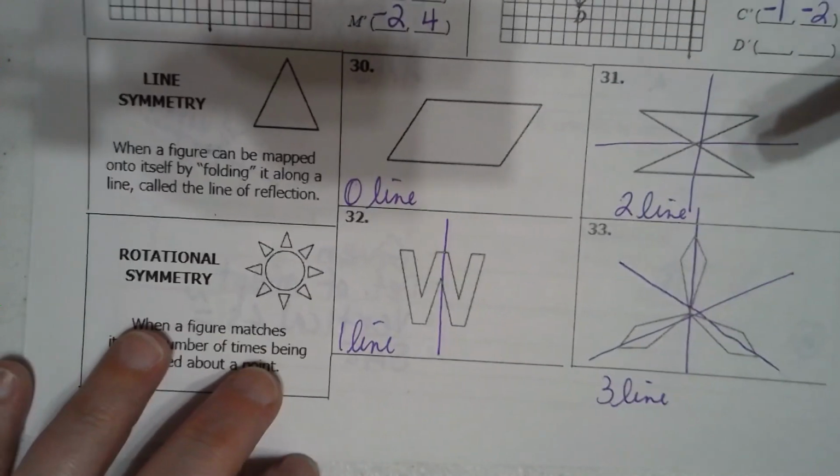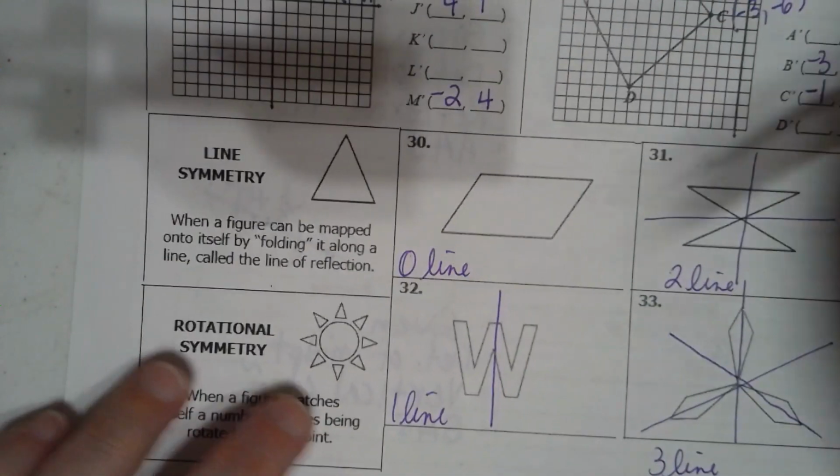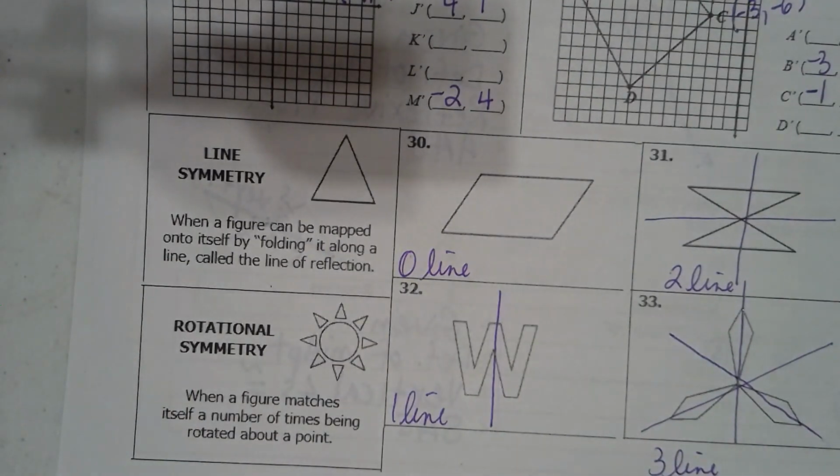Okay. And then rotation, I didn't bring any patty paper home. Sorry, I'm getting tired, y'all.